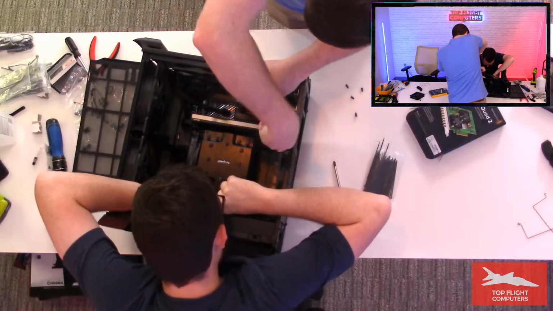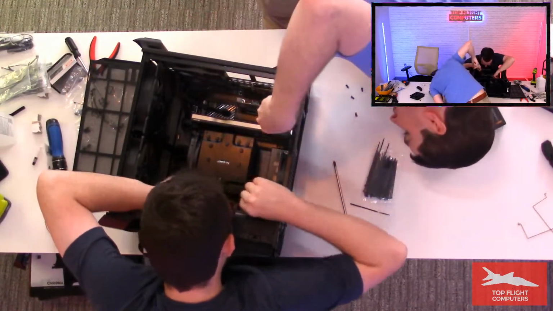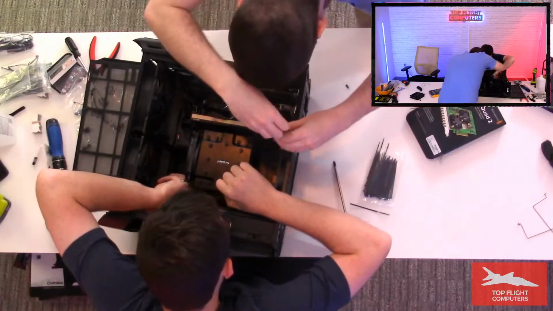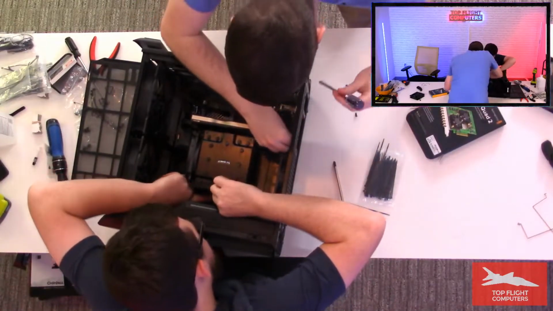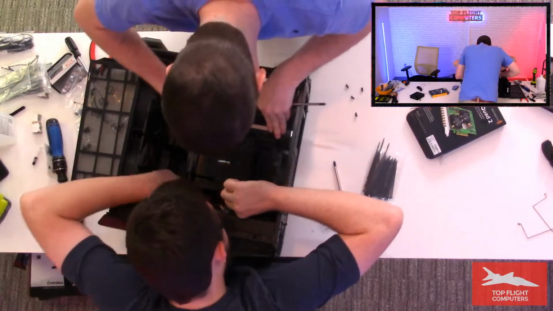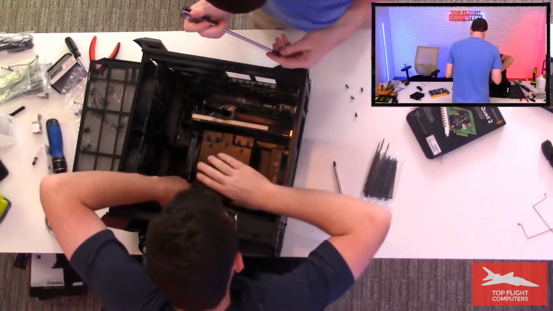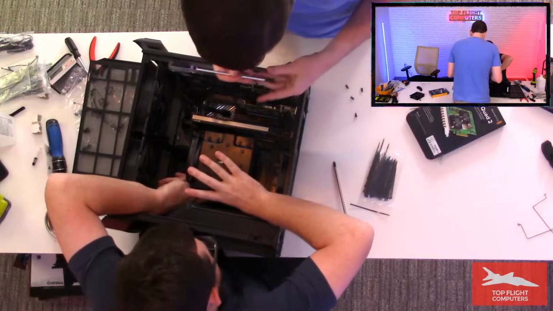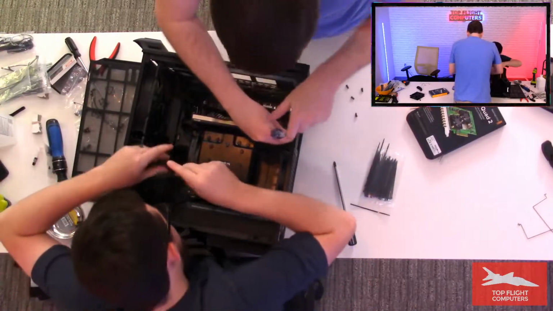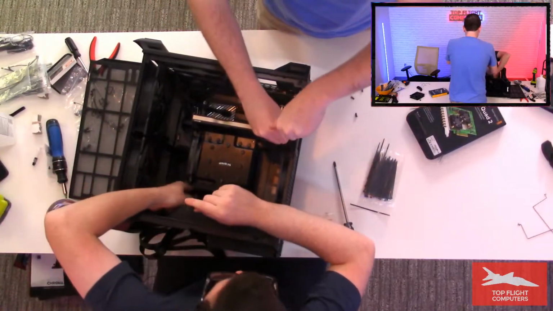And I've installed our A4000 as well. And I've cross-threaded the thumb screw. Just for additional security. Additional stability. Yeah, there we go. Now it's actually seated. Alright, fan is in.